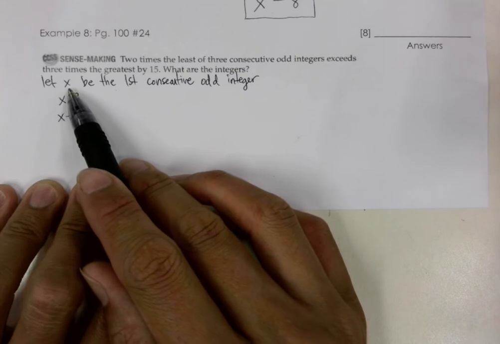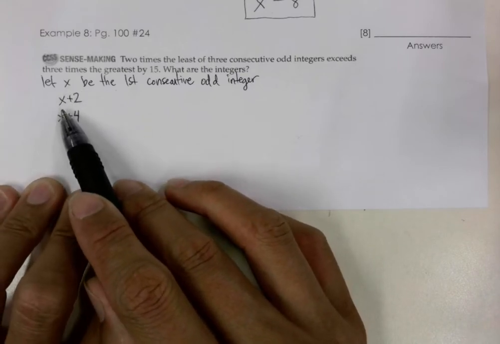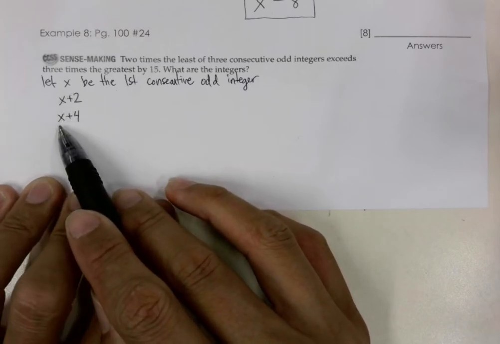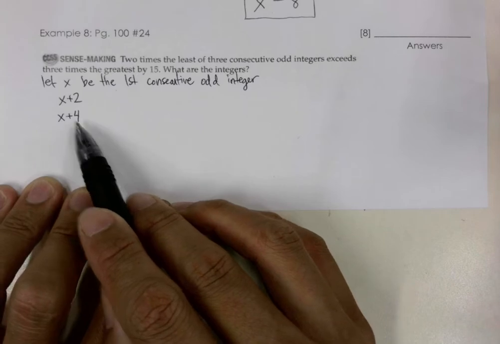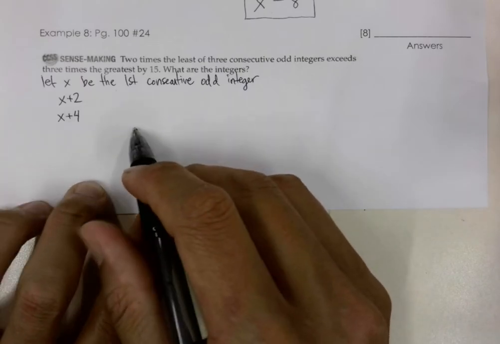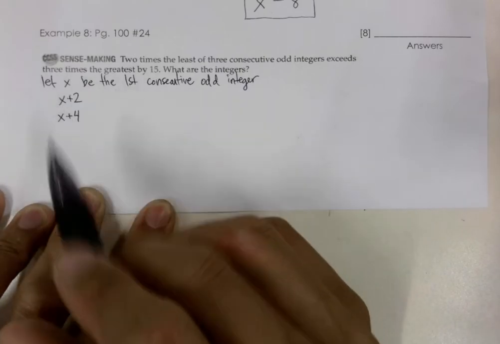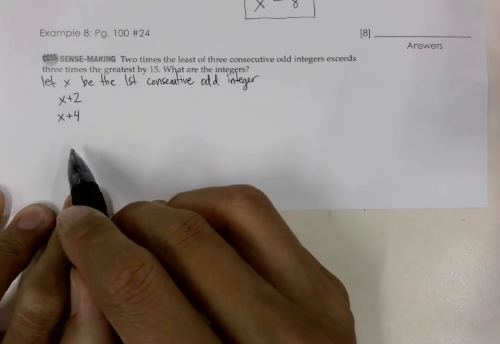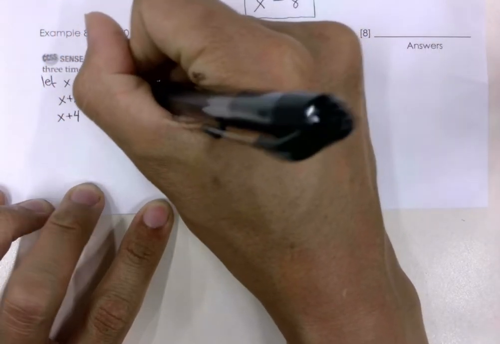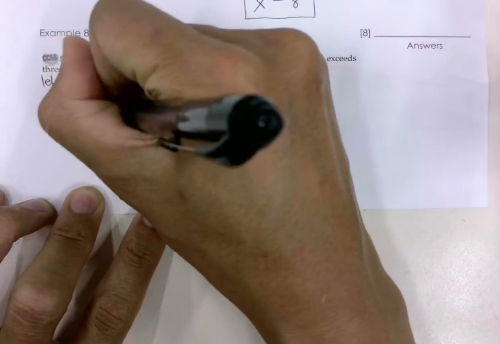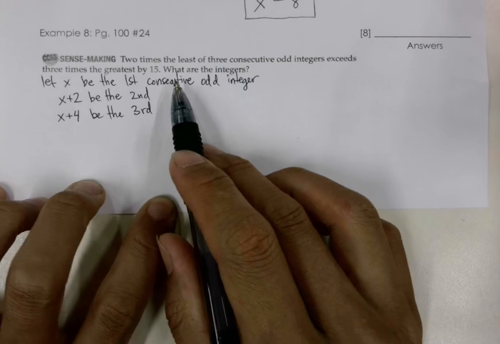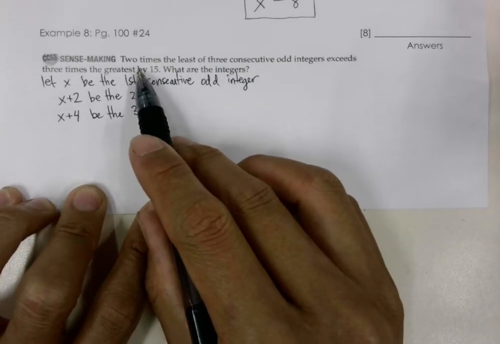So for example, if x was 1, the next odd integer would be 1 plus 2, which is 3. And the next consecutive odd integer would be 1 plus 4, which is 5. 1, 3, 5. So now that we have an expression for our first, second, and third consecutive odd integers, I'm just going to write shorthand here, be the second, be the third. Now we can go back to the verbal expression.